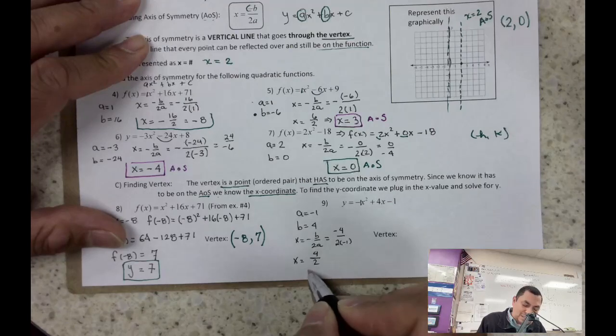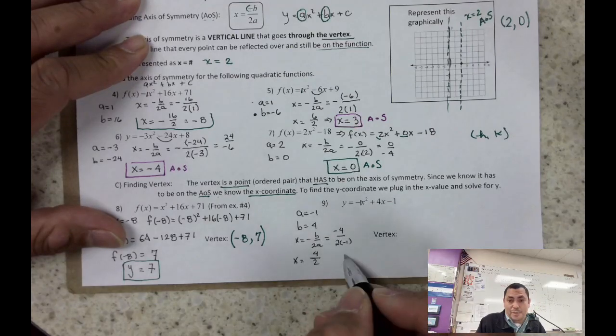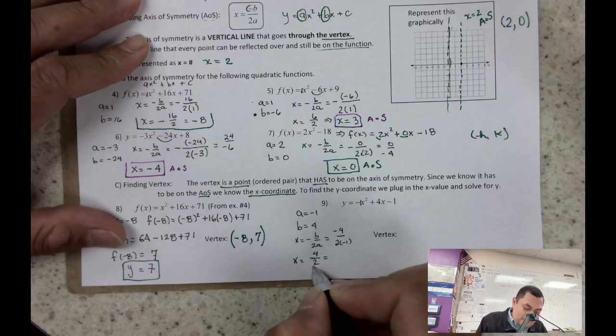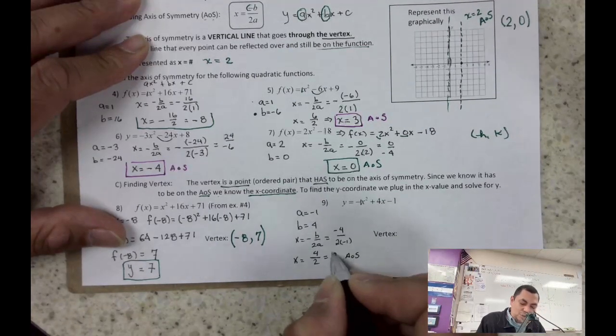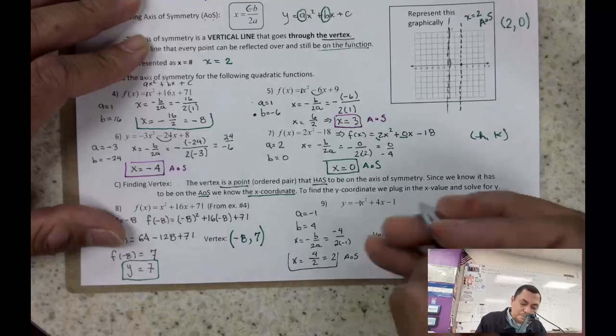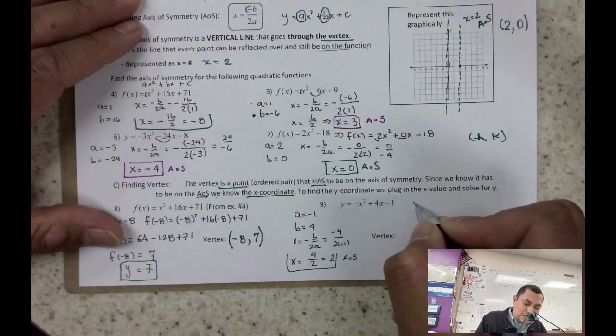2 times -1 is -2. But -4 makes it positive. And 4 divided by 2 is 2. So my axis of symmetry is 2. X equals 2. Now what I do, make the substitution.